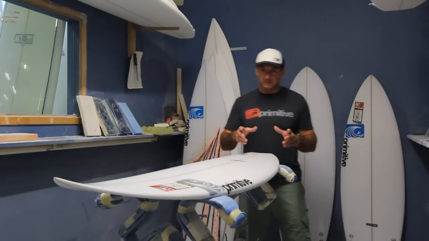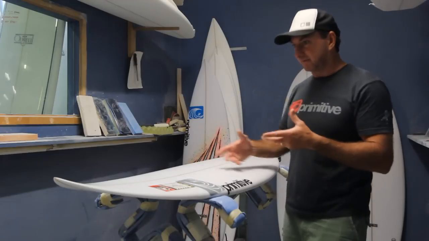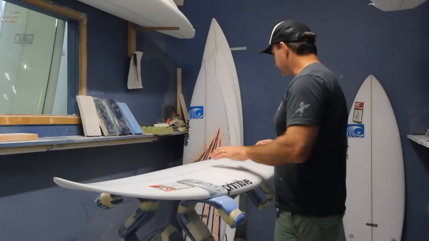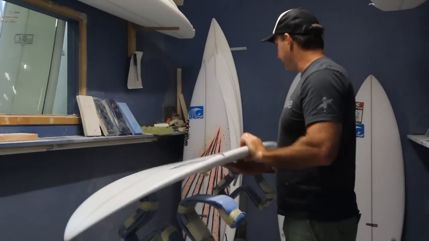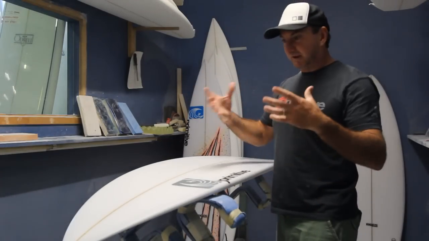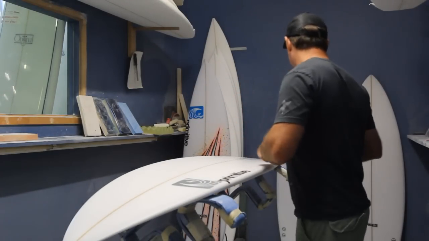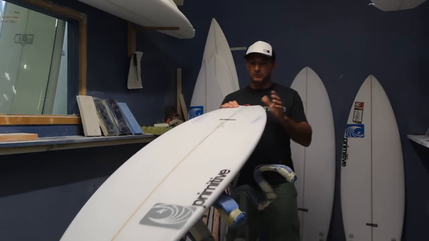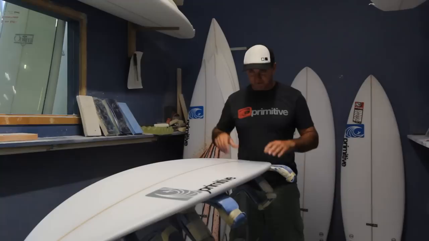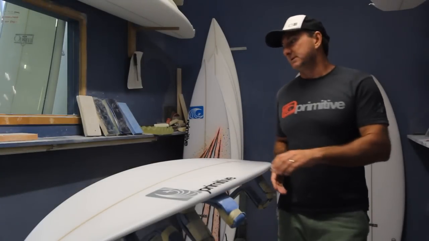Again, depending on all the other stuff you're looking at. You're looking at rockers, thickness, plan shapes. But basically what happens is the swallowtail's got a bit more bite to it, so you find your big retro fishies and your blackbirds. A lot of your fish type boards do have a swallowtail because they do need to have that bite that a swallowtail sort of gives.